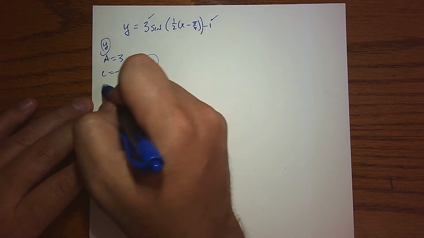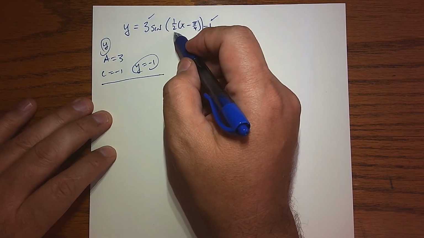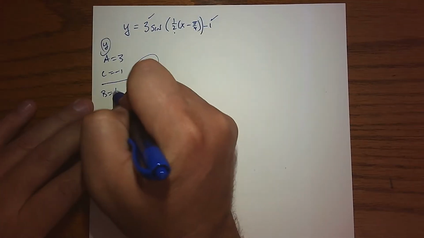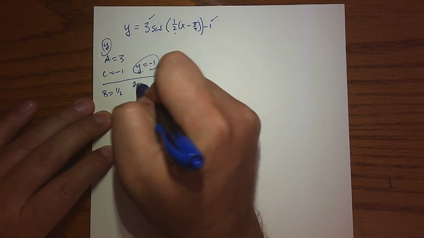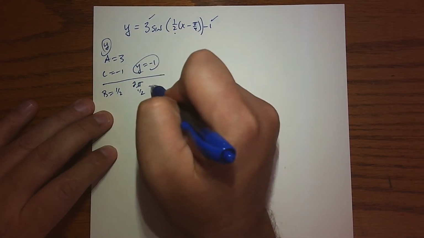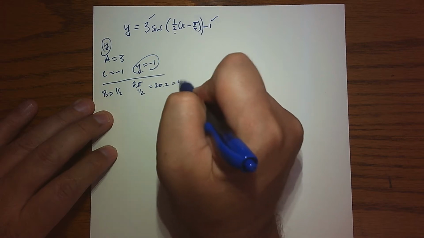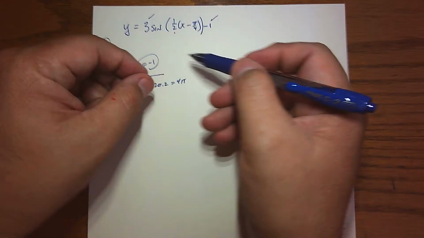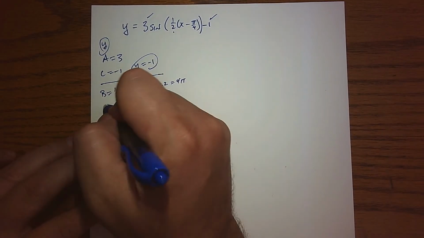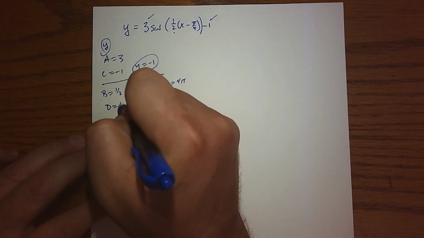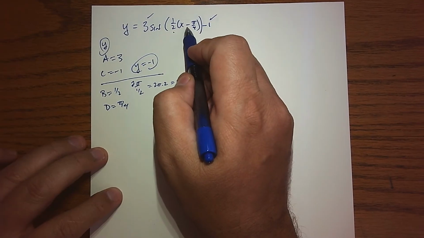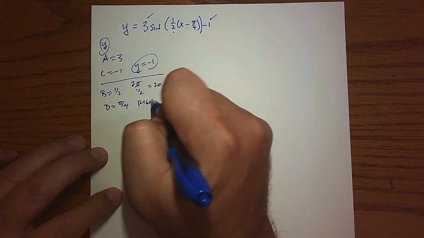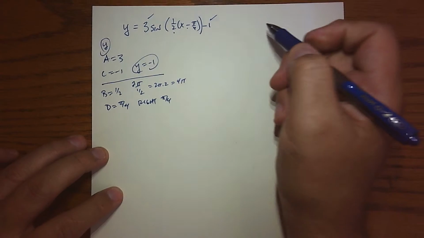And so that manipulates y. For x, we have b equal to 1/2. So my new period, if we divide by 1/2, that's the same thing as multiplying by 2. So our new period is 4 pi. Horizontally, we're stretching the graph out. And then our d is equal to pi over 4, and we're subtracting, so that means we are moving right pi over 4.